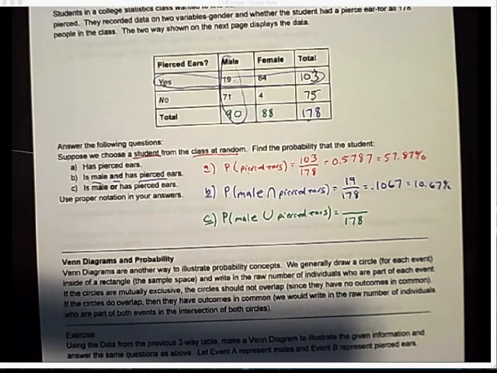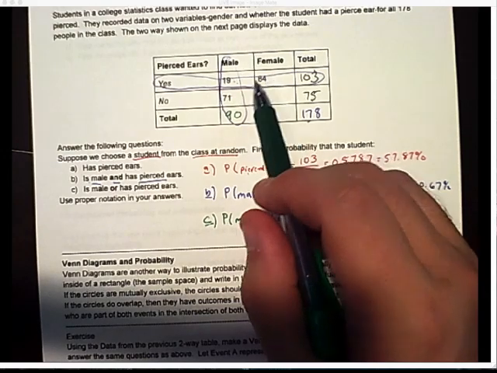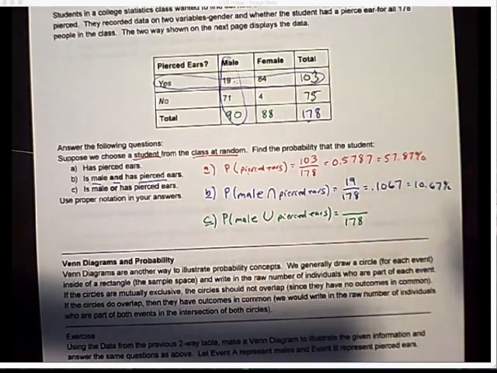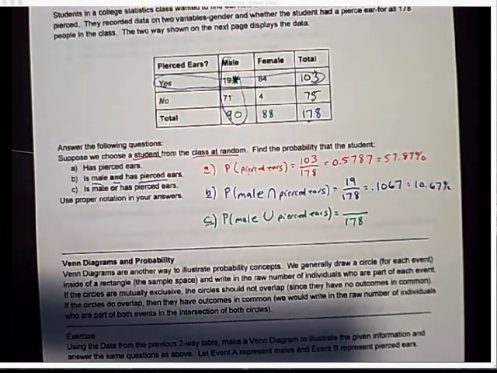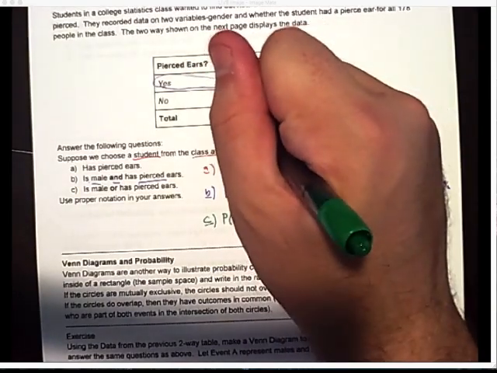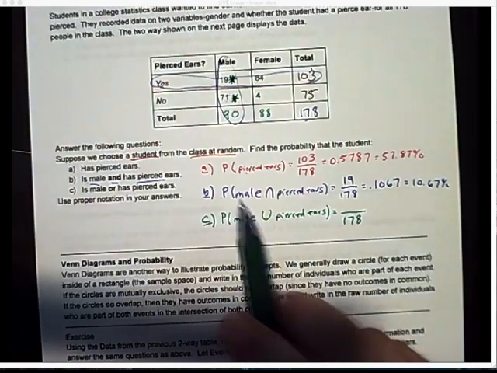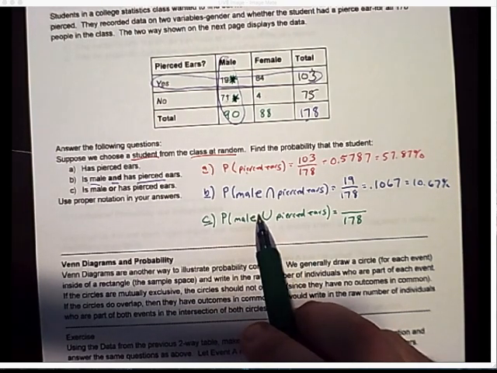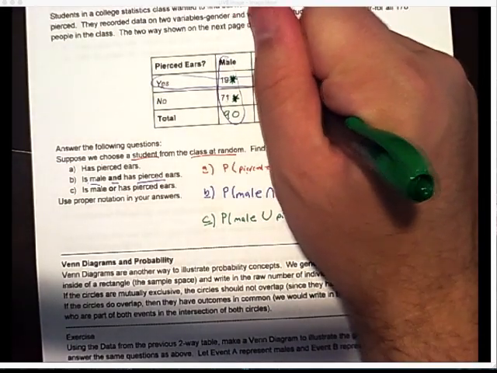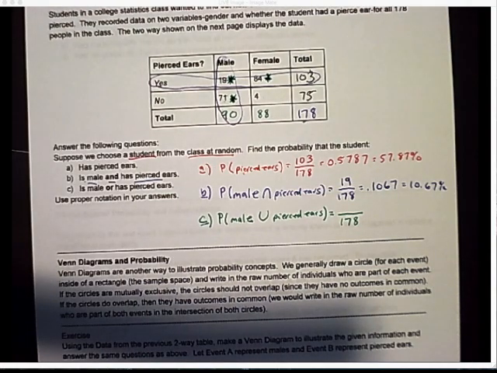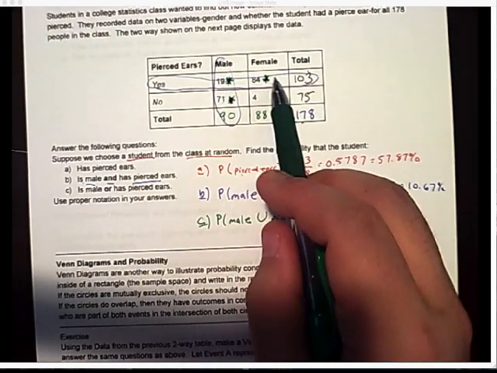Now, I'm just going to put a check mark in these four boxes if that describes having pierced ears or being male. So this person is male, okay? So that's male and yes. This is male and no, but it's still male, so it meets one of these two criteria. Male or means one or the other or both, okay? And this number in here, those people do have pierced ears. Well, even though they're not male, that's okay. They still have pierced ears. So it says or.